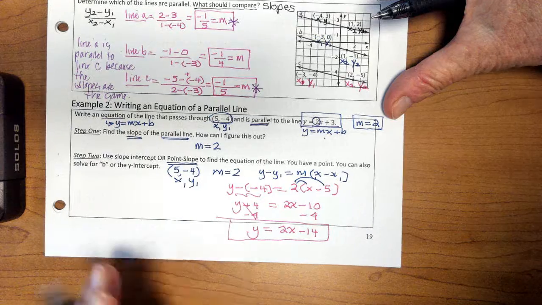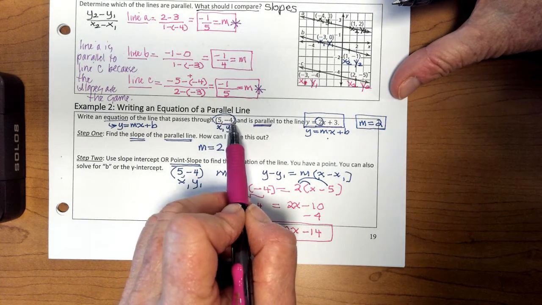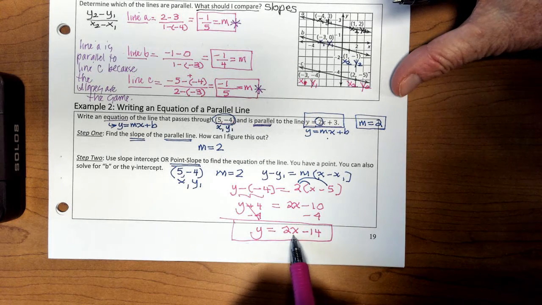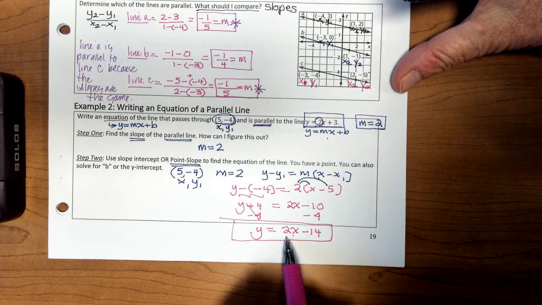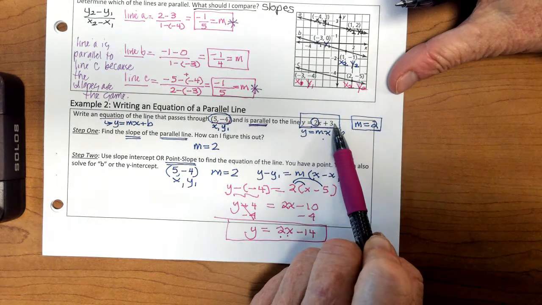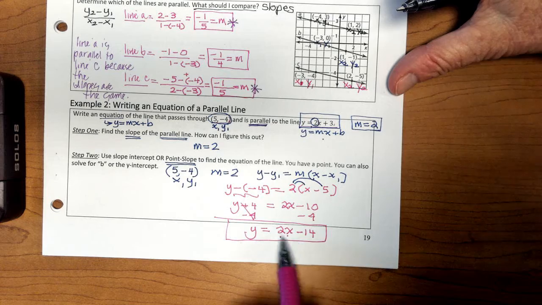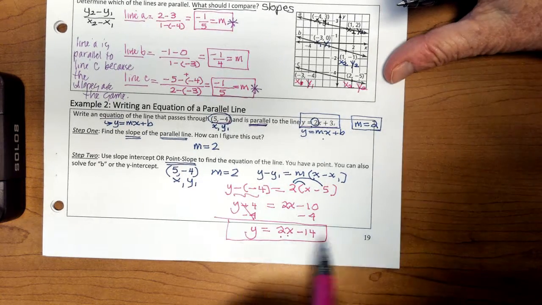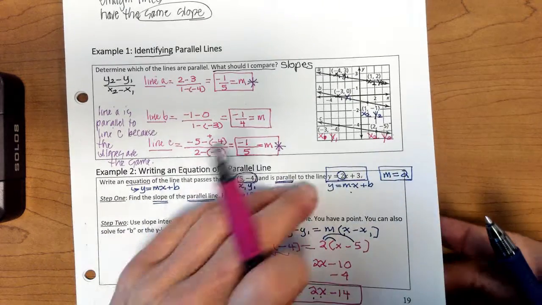So, did I write an equation of the line that passed through 5 comma negative 4, noticing that I have the same slope? That indicates that my lines are parallel. You're going to notice here that in my original equation, I had a y-intercept of 3, and this line is going to pass through negative 14 on the y-axis. So that is writing an equation of a parallel line.